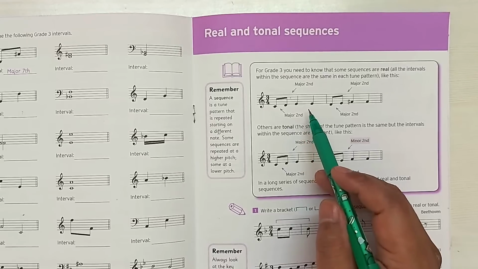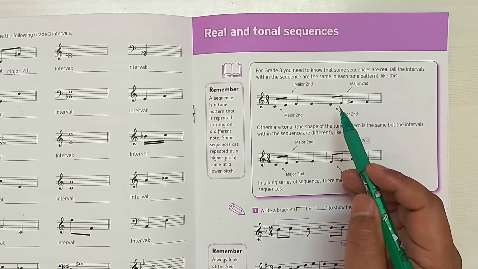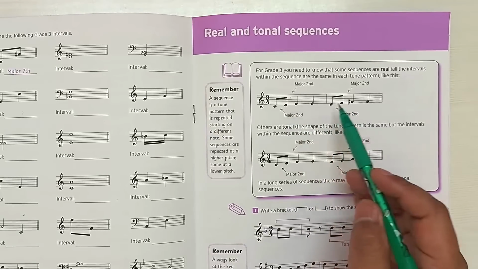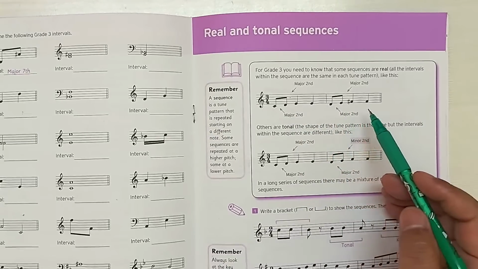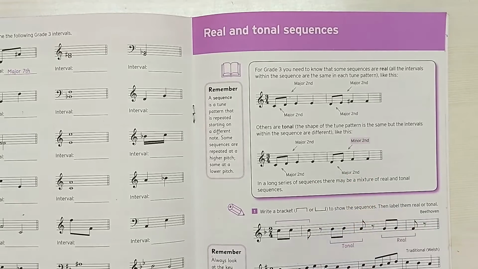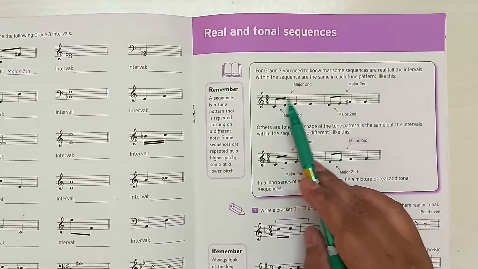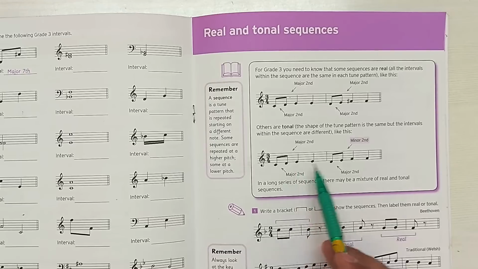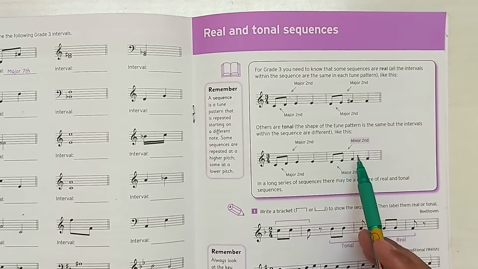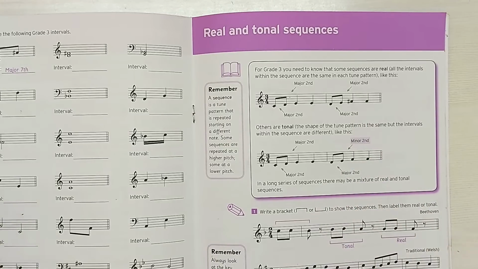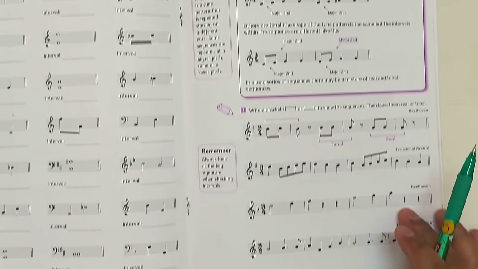So in the real sequence, the interval will be the same. It will be the same distance apart, whereas in the tonal sequence the intervals will not be the same distance apart. It will change. So if you can see here, this is the original one and the repetition is the same. Here the original one is this one and the repeated sequence is changed. So this is a tonal and this is a real. This is the basic difference between both of them. So we'll go straight to the exercises.